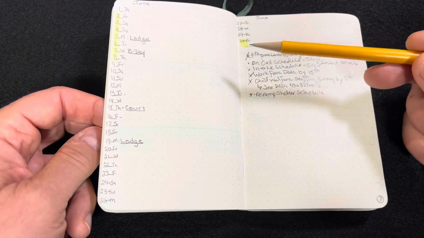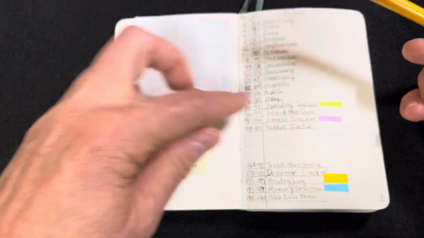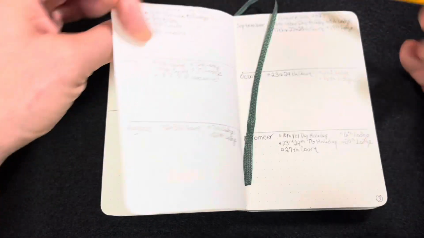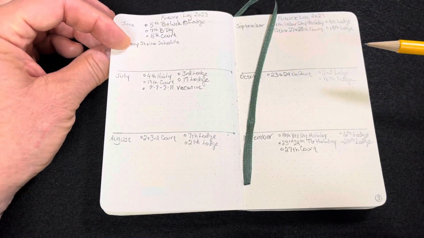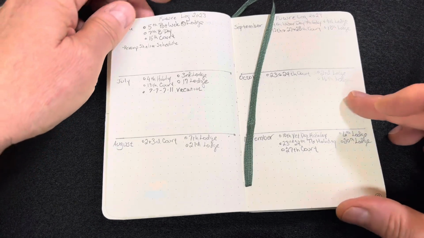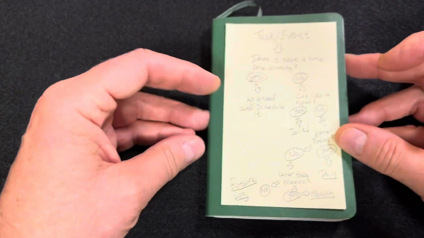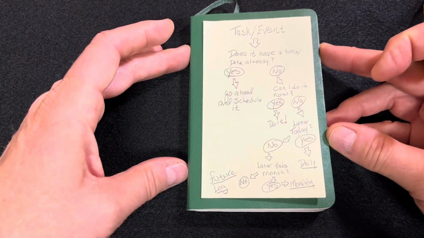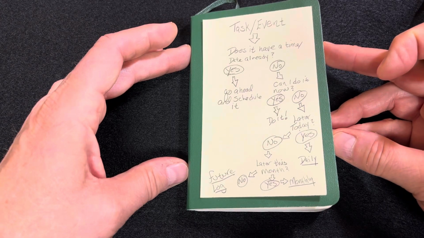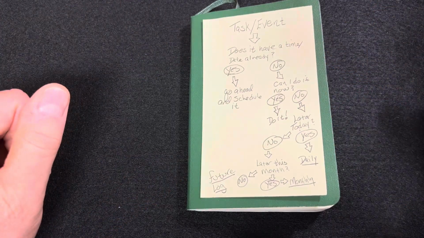Or if I'm not going to get it done in this month, I'll migrate it back into the future log, into the appropriate month. And I've created a little decision tree that kind of explains this in a visual way.